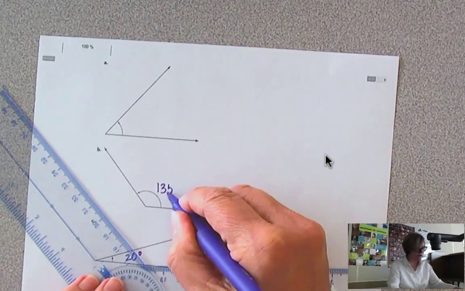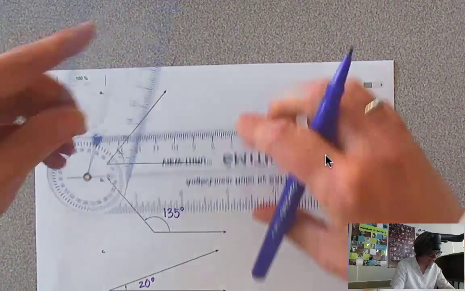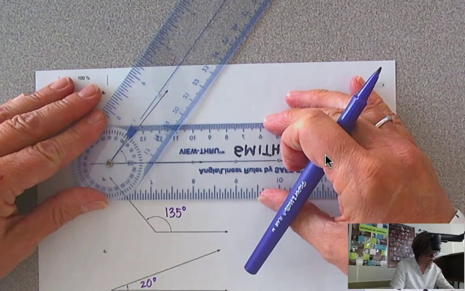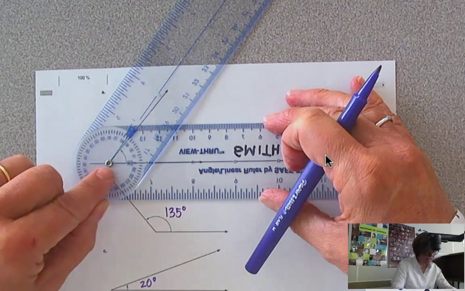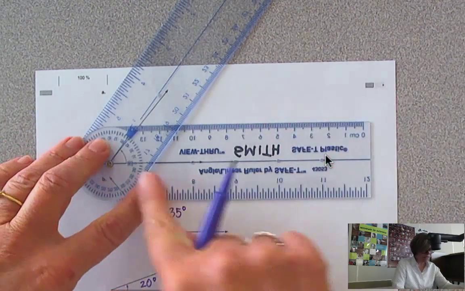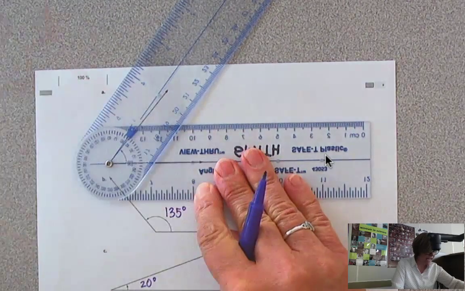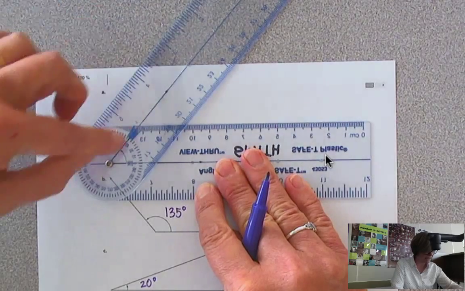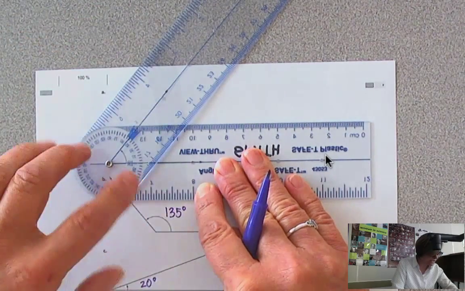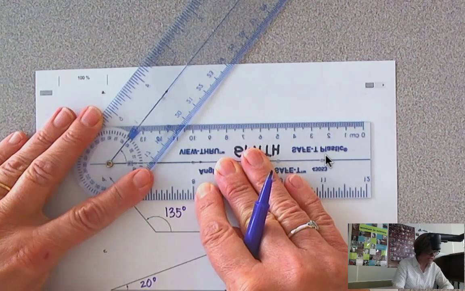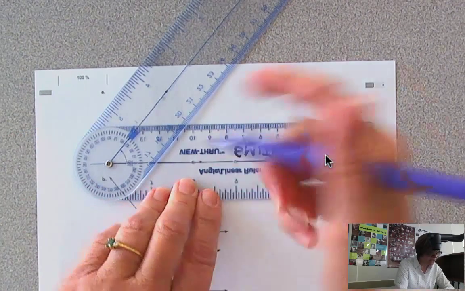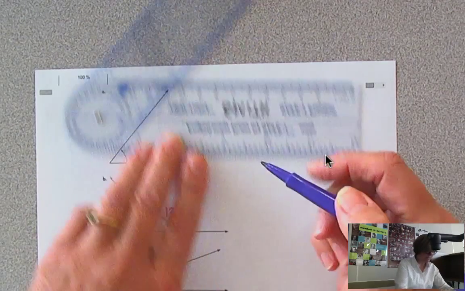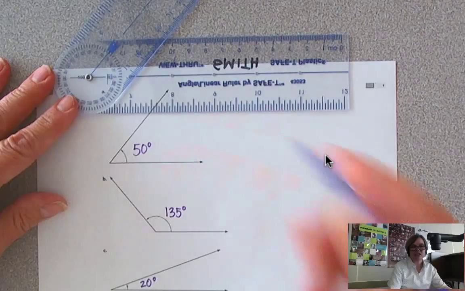All right, we'll do one more, and I think you'll be ready to do this yourself. So again, put the hole over the vertex, make sure it's centered, line up your initial side, and then we're going to move the ruler over here and line it up with the ending part of the angle, where the angle ends up. We're going to make sure that's really lined up nicely. And then we're going to start counting. Here's 15, here's 30, here's 45, there's one more notch. It's a 50-degree angle. All right? Now, that should get you going.